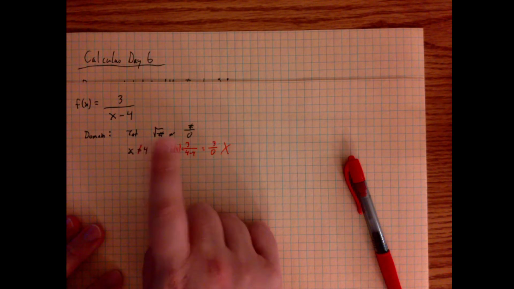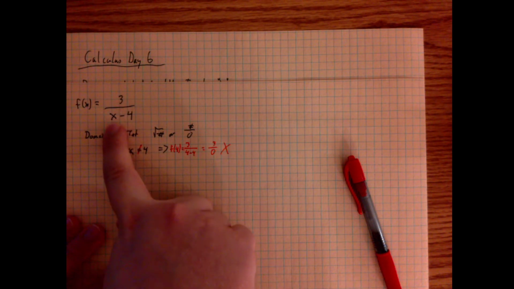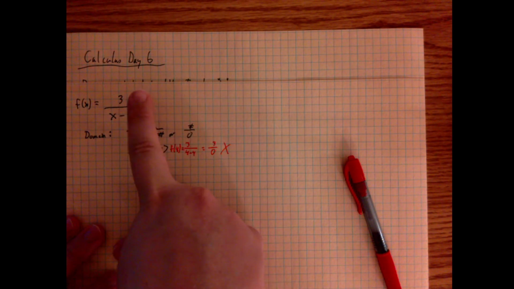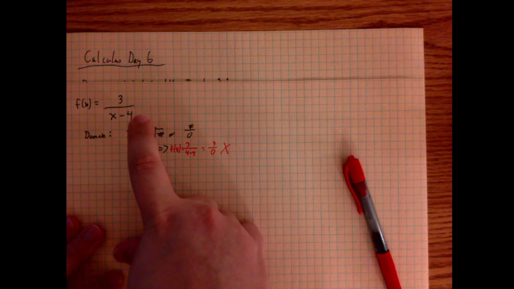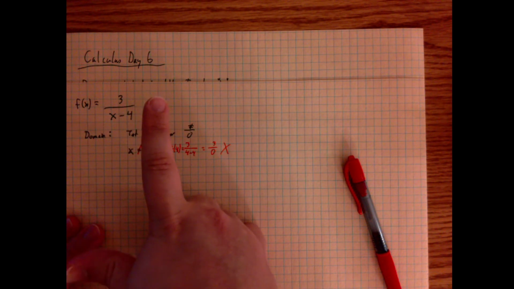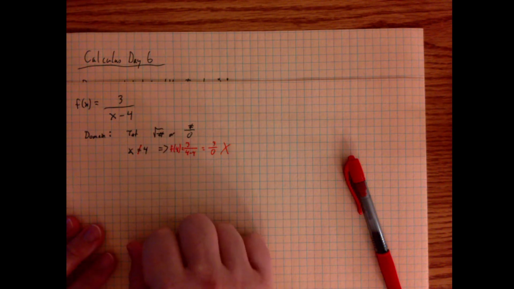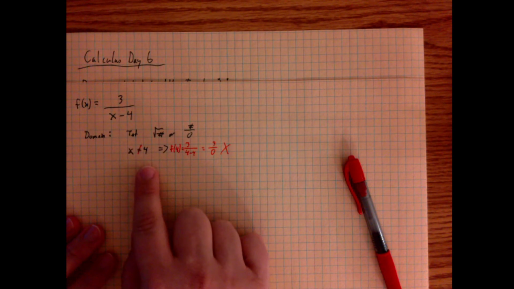But notice that if I chose 5, it works. 3 over 5 minus 4 is a number. It ends up being 3. If I chose 20, it works. 3 over 20 minus 4 is a number. Yeah, it's not a nice number, but it's a number. And so we get an answer. But 4 is a problem.